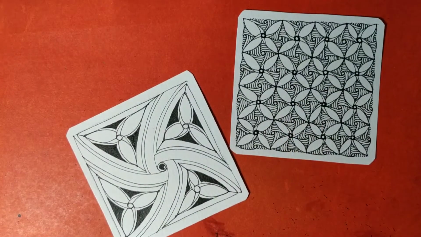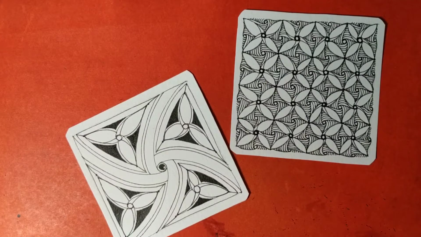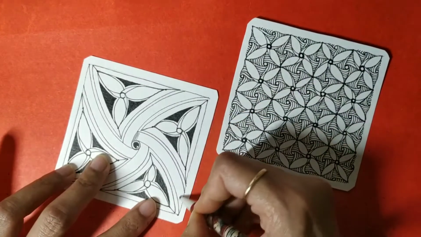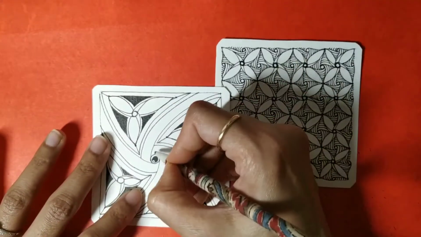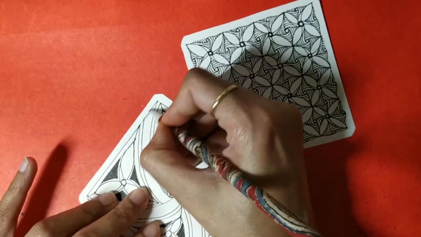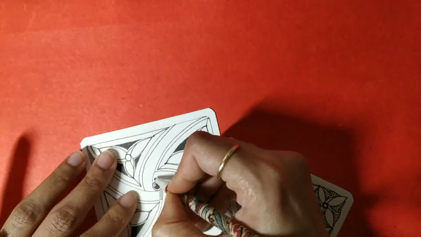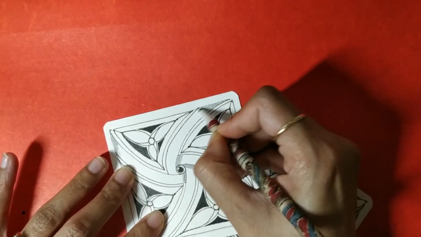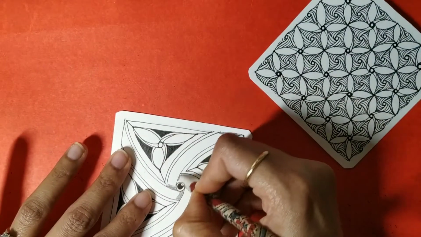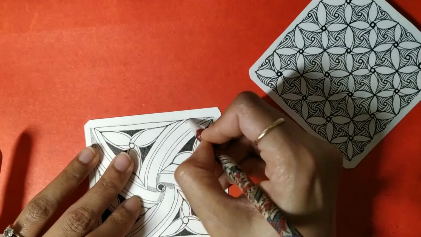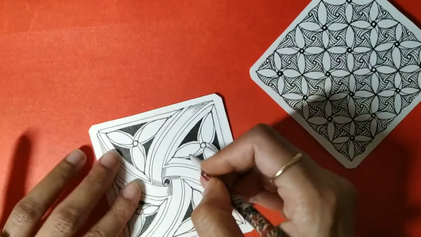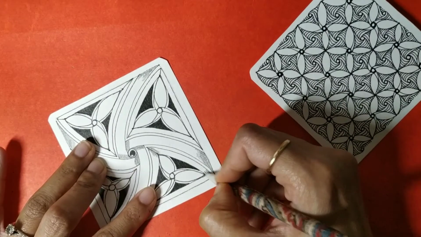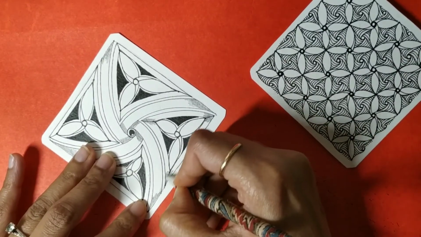So we are done with inking. Now let us move to shading our tile, right? So what I'm going to do is, in this one, it is pretty simple, I think. Going to add some graphite at the beginning and the end since they are overlaps. Some graphite here, some graphite here, some graphite here, some graphite here. Right? And then some here inside the coffered lines that we have drawn.